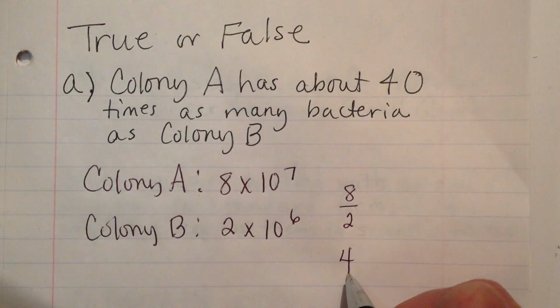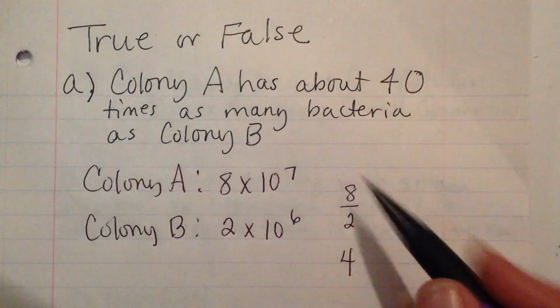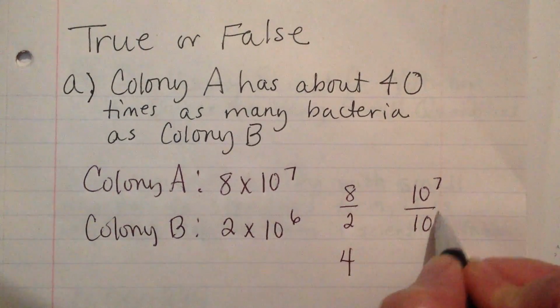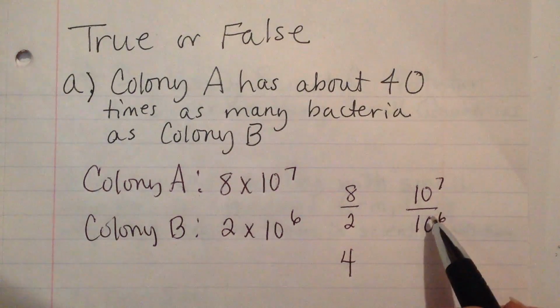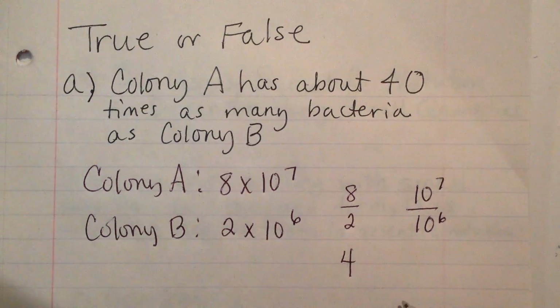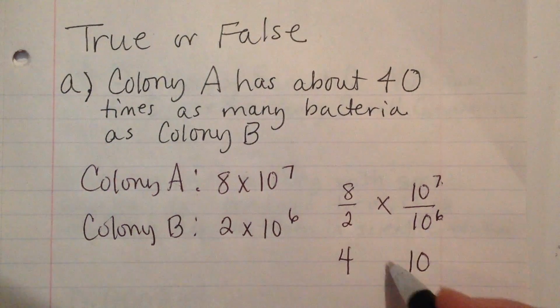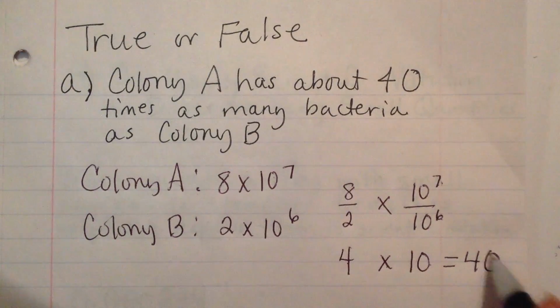Next, we will look at the powers of 10. We have 10 to the 7th. If we divide it by 10 to the 6th, remember when you are dividing like bases, don't we subtract exponents? So 7 minus 6 would give me 1. So here I have 4 times 10, which would be 40.